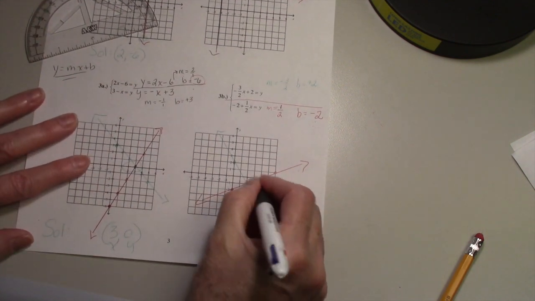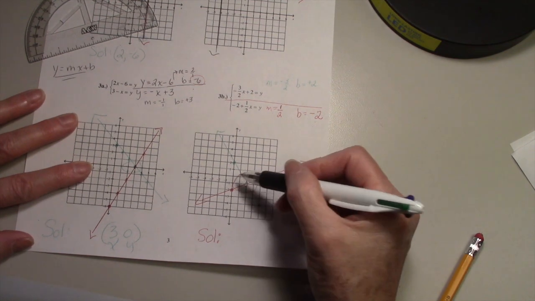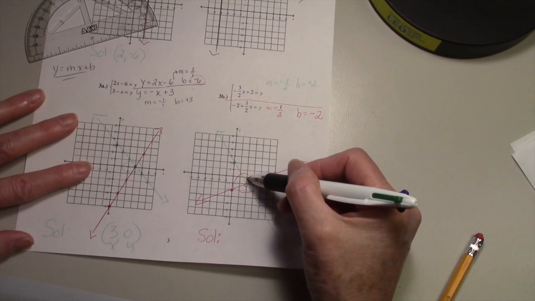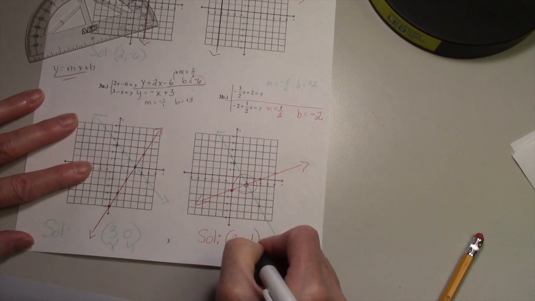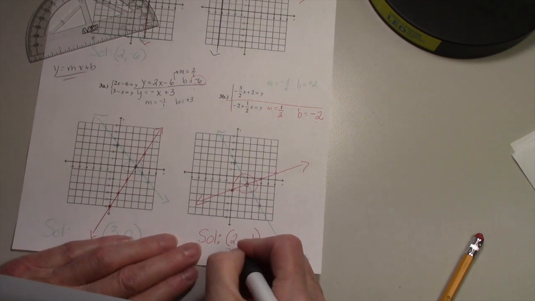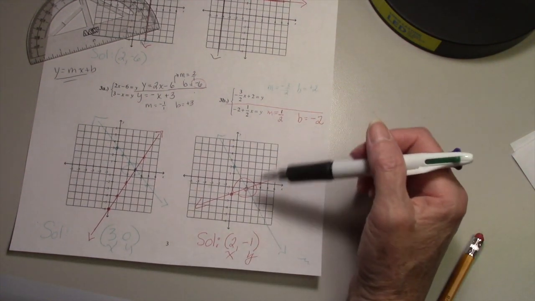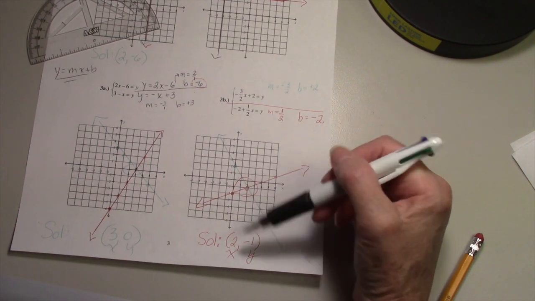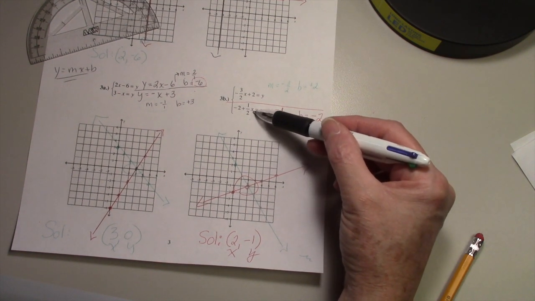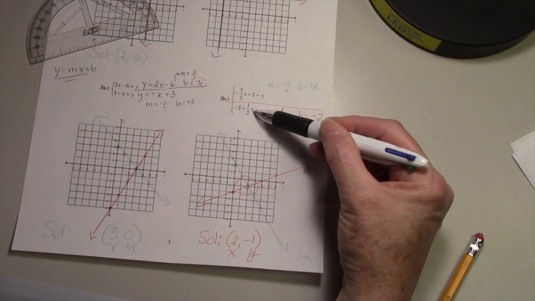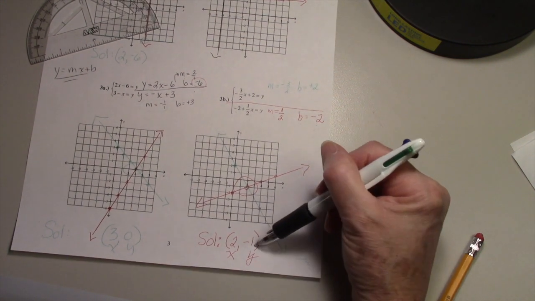Okay, so my intersection, my solution here, let's name it: we go 2 over and down 1. It's (2, -1). That's the x, that will be y. So let's look at the equation. The bottom one's easier. If x is 2, half of 2 is 1, and 1 and a -2 makes y be -1.